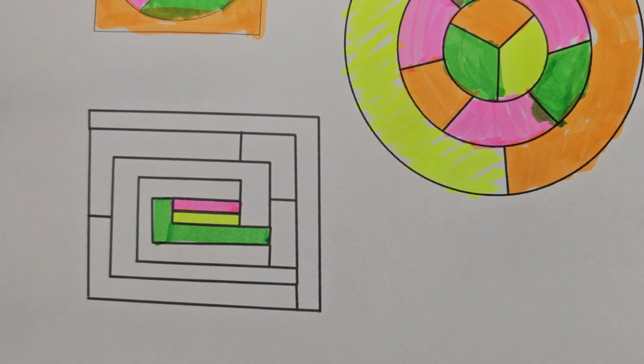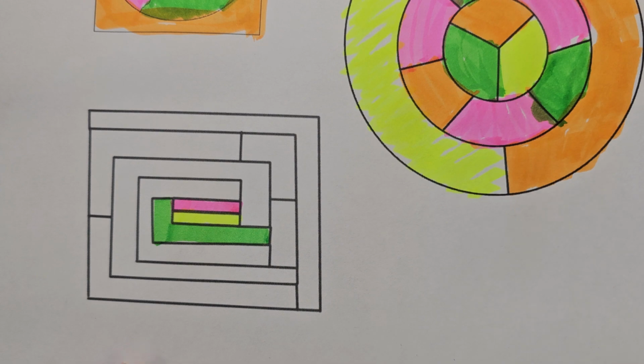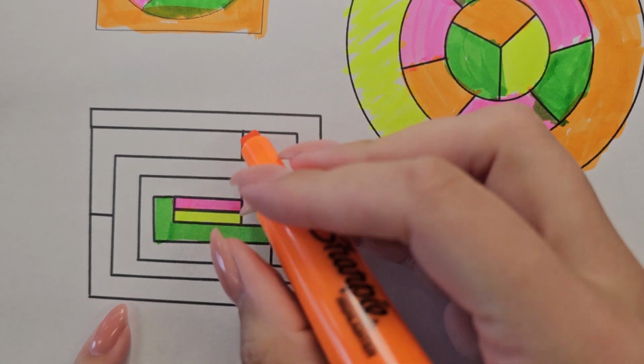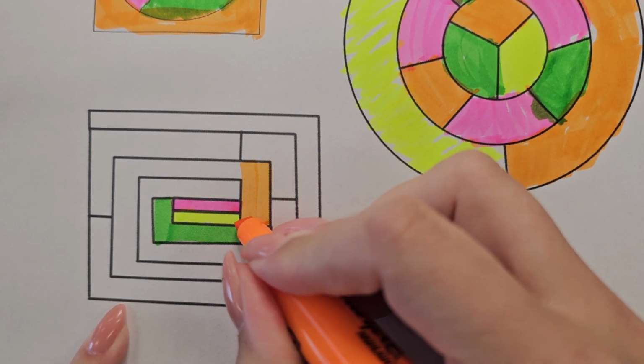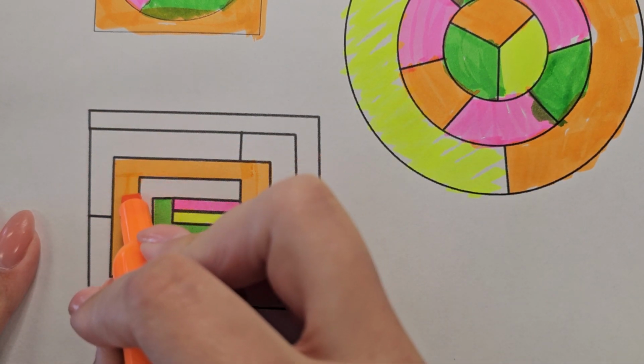Okay. From here, we're going to have to use a fourth color in there. We can see that this pink, yellow, and green all touch this space here. So let's go ahead and switch to orange for that piece and color it around real quick.